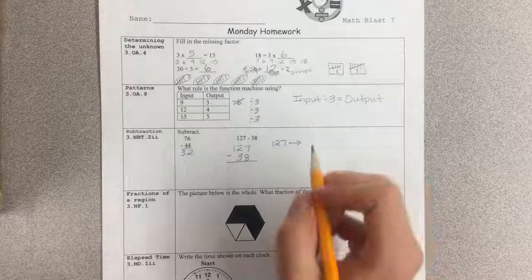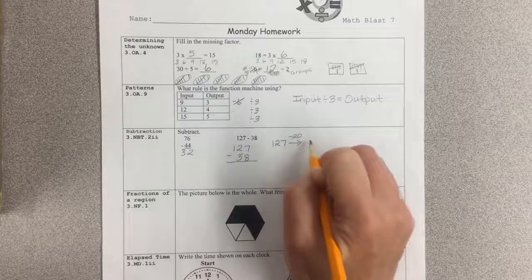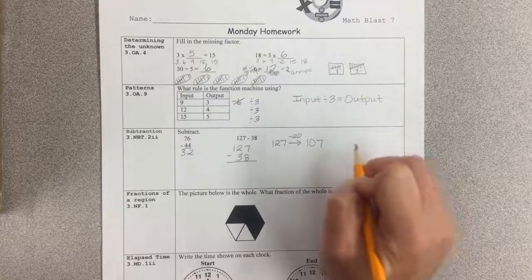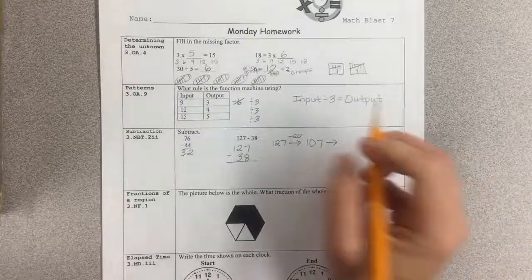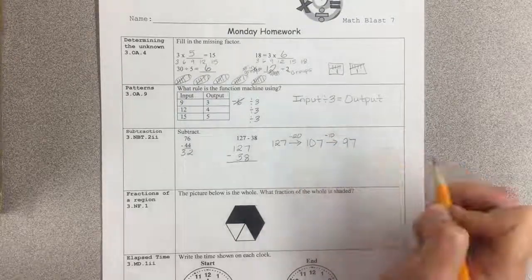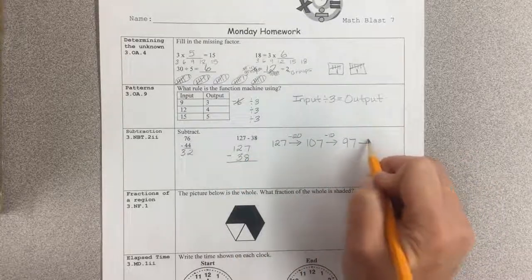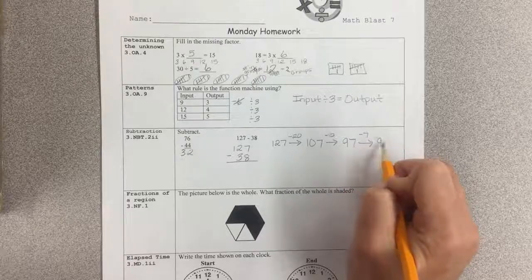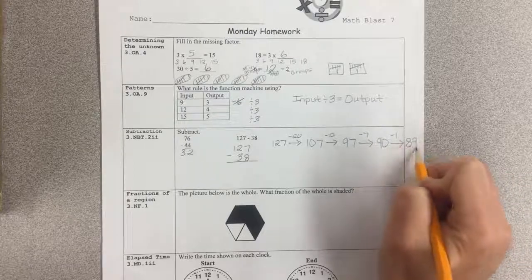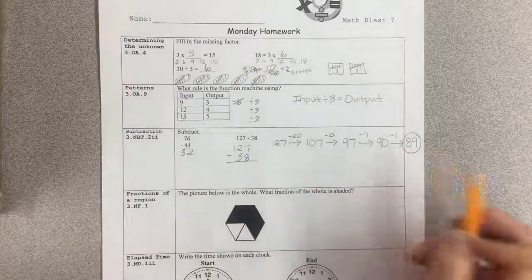So I'm going to start by taking away 20. And I could start with any that I want to, but I like the idea of taking away 20 here. That leaves me with 107. I'm then going to take away 10. I can go back 10 and be at 97. Notice I've taken away 30 total. I need to take away 38. So let's take away 7 to get us to that 90 mark. And I know I need to take away one more, and that would put me at 89. So the difference for 127 and 38 is 89.